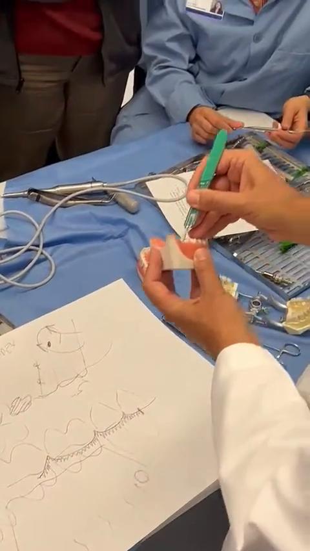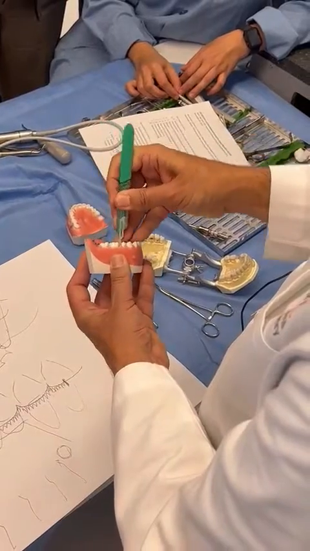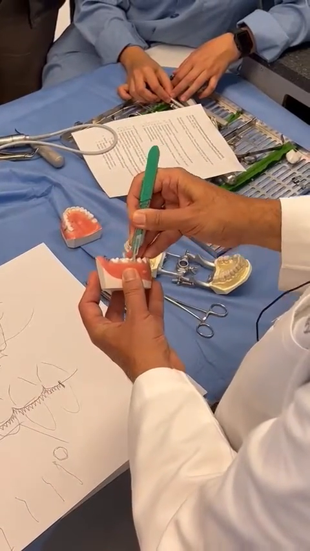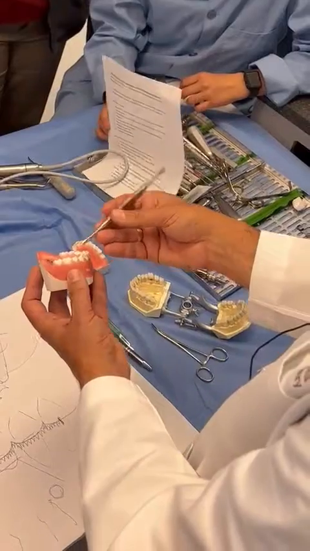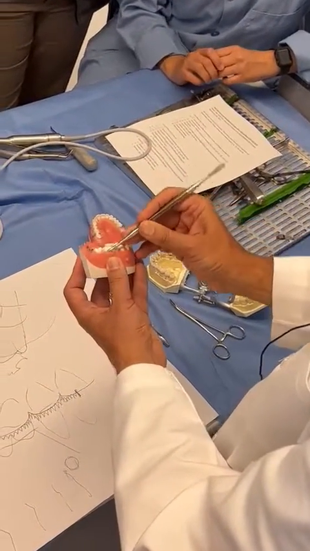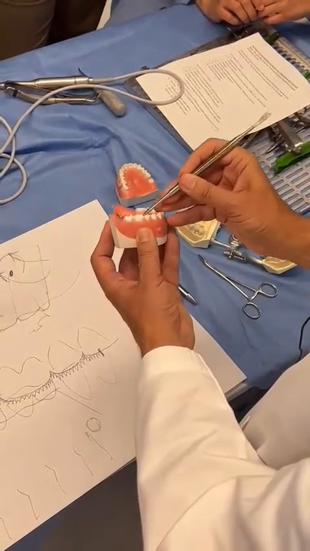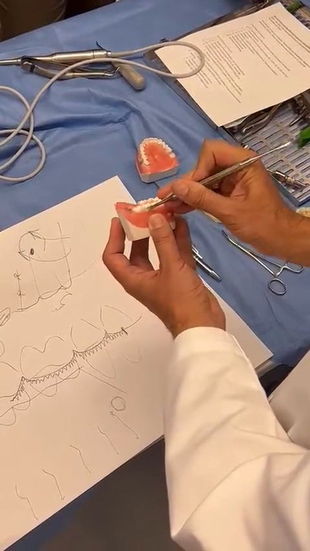You go in here, once again, you push, push, push, stay contacting it, okay? And then the number 9 Molt. Then you'll put this into the embrasure space and you'll push, push, push. You might flip and pry, flip and pry.